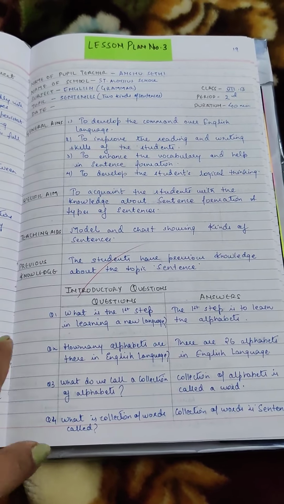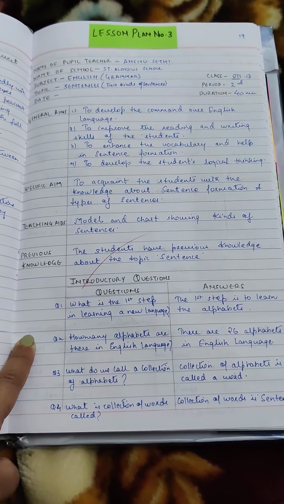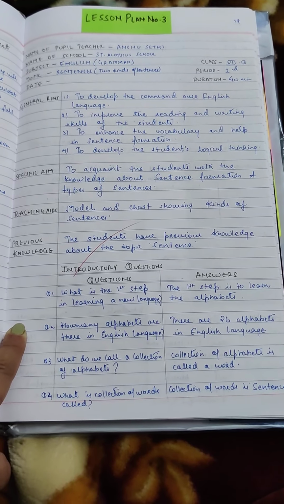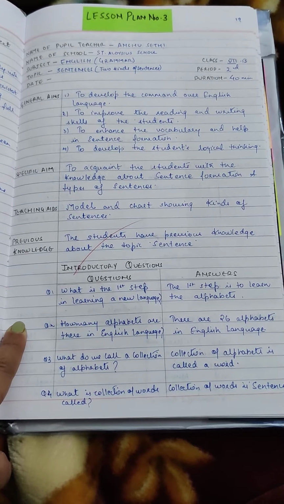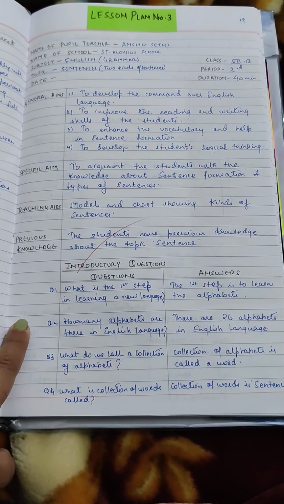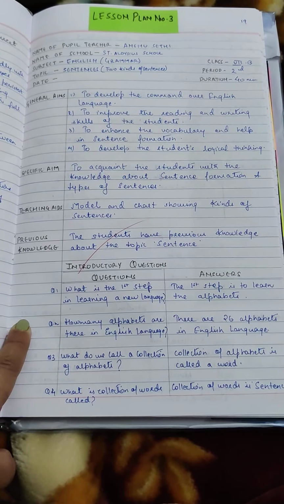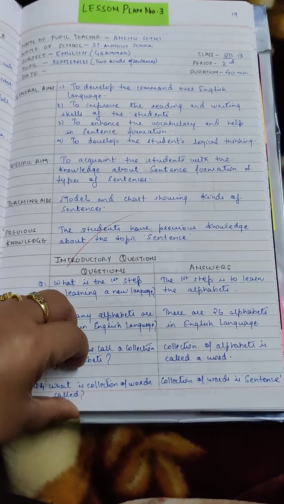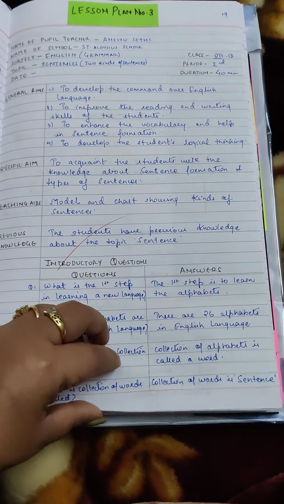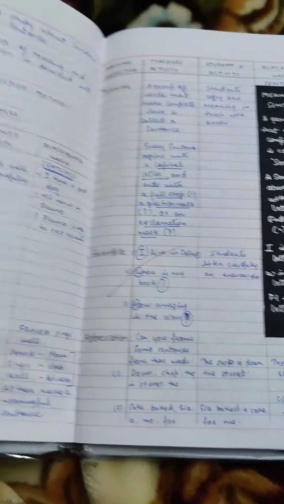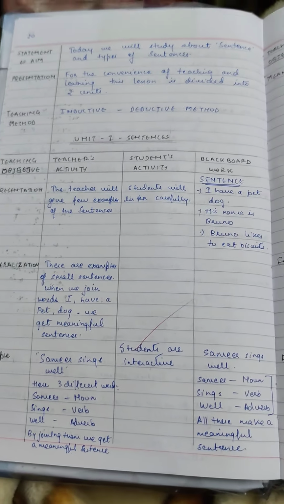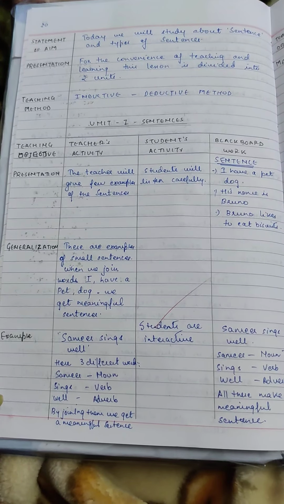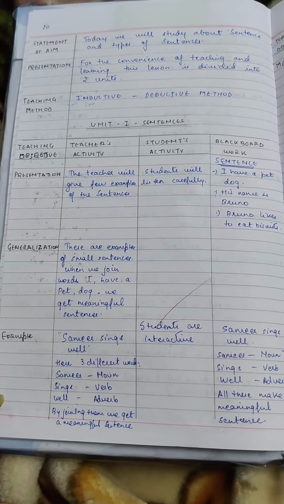Then comes the general aims, specific aims, teaching aids. Over here I have used a model and chart showing different kinds of sentences. Then the previous knowledge is there. Then comes the introductory questions. Now we ask the introductory questions to reach the topic. Hope this is visible to you all. The statement of aim is that today we will be studying about sentences and types of sentences.